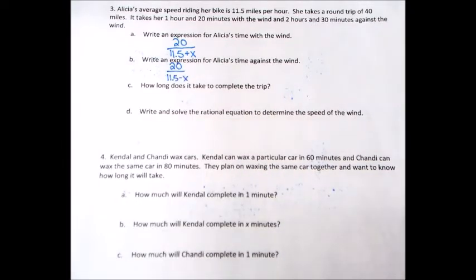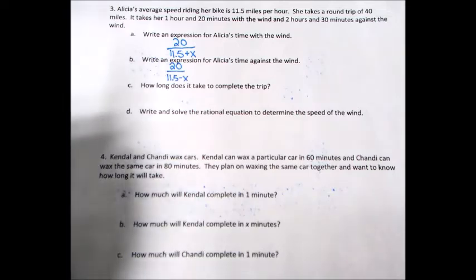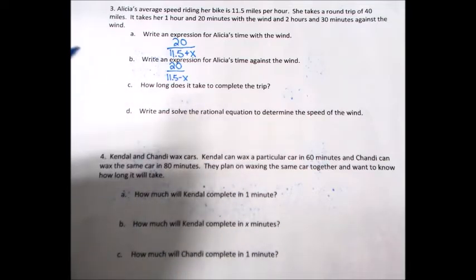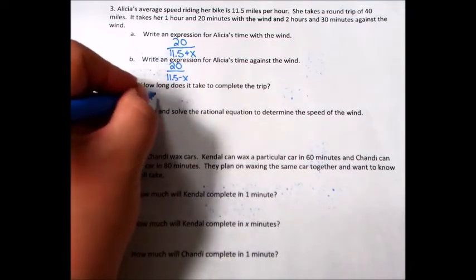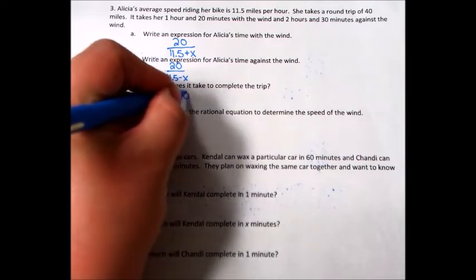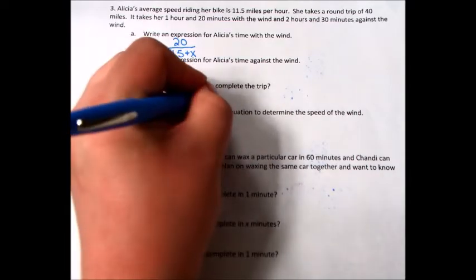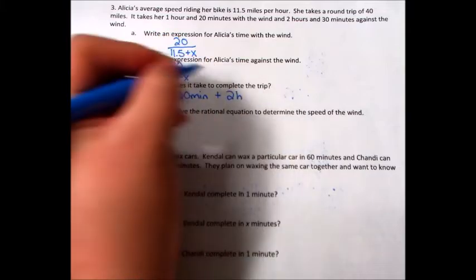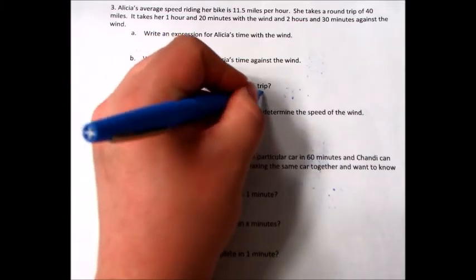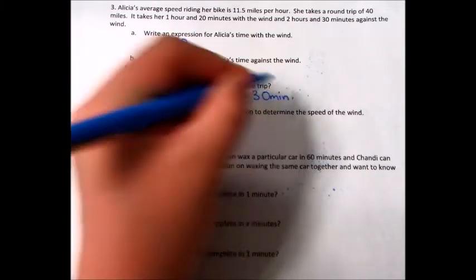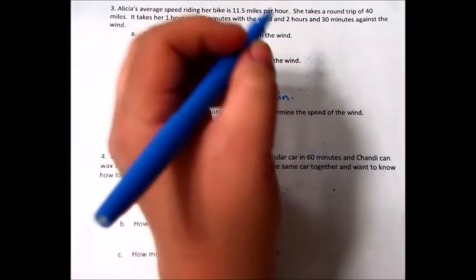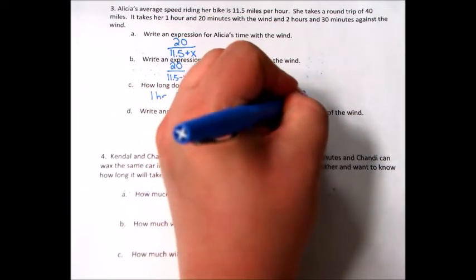So we want to know, how long does it take for Alicia to actually complete the trip? It said that it takes her 1 hour and 20 minutes with the wind and 2 hours and 30 minutes against the wind. So we can add to that 1 hour and 20 minutes plus 2 hours and 30 minutes. Add those two together for a grand total of 3 hours and 50 minutes.